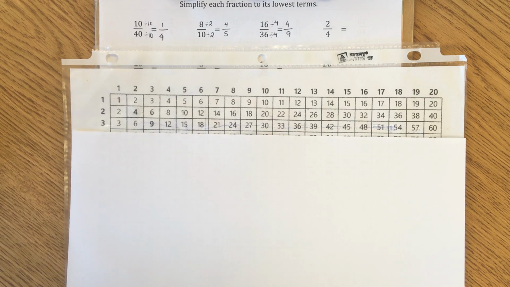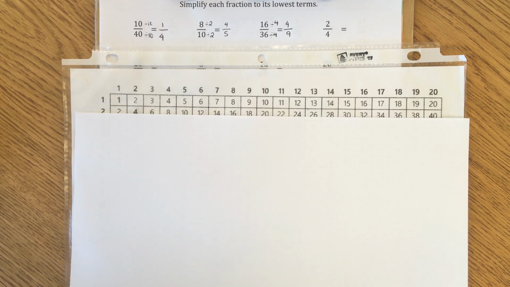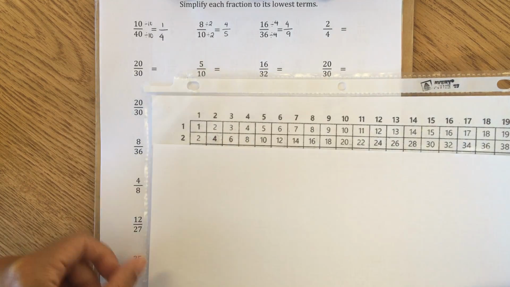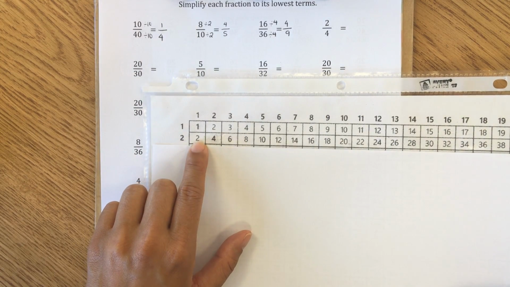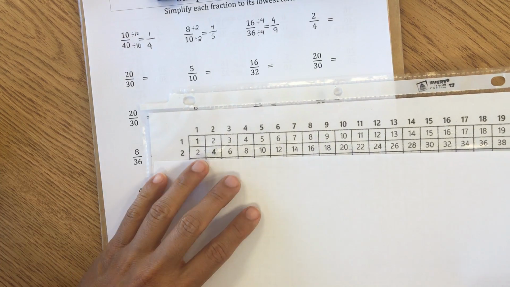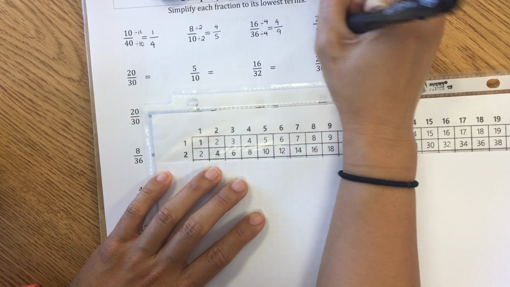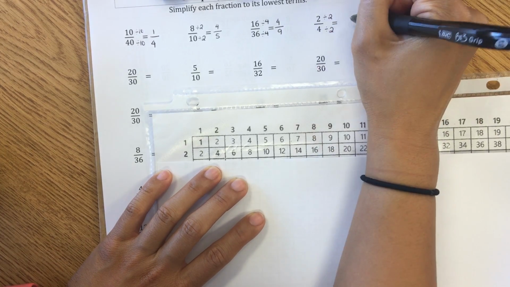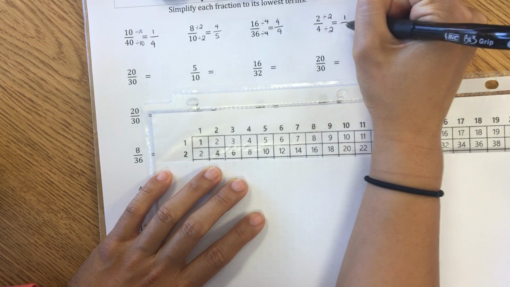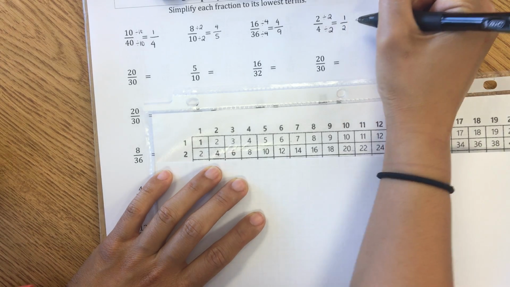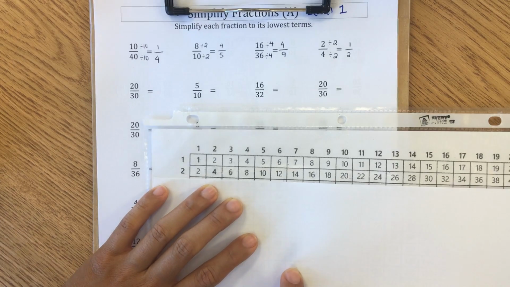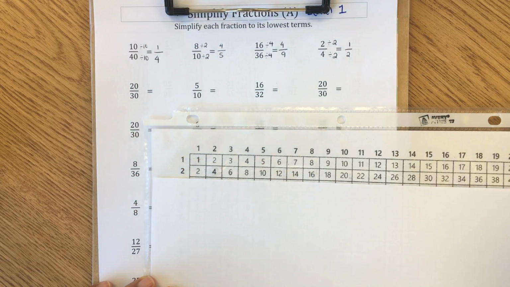Last one that I want to do for you guys is 2 and 4. Ignore the first row, move on to the second one. And guys, take a look at that. 2 and 4 are right next to each other, so that means that's the closest thing you're ever going to get. Divide 2 on top, divide 2 on bottom. 2 divided by 2 is equal to 1, and 4 divided by 2 is equal to 2. Do us a favor right now, and please do the rest of them on your own for us.